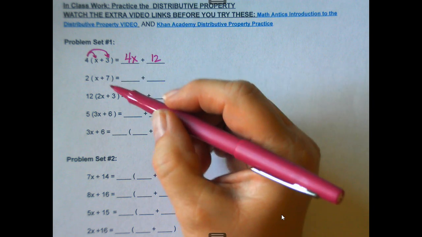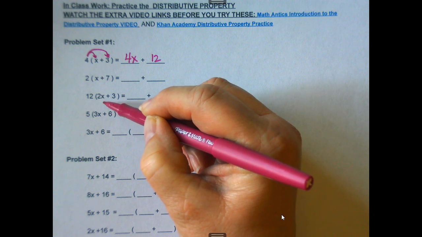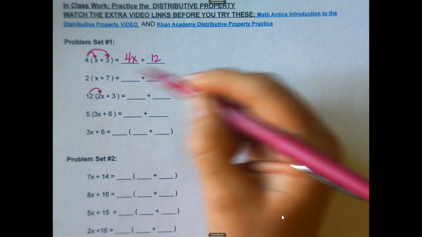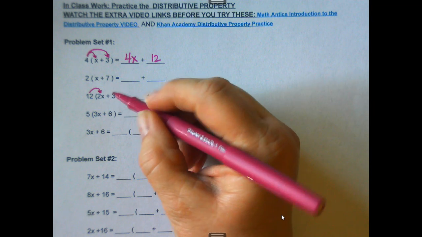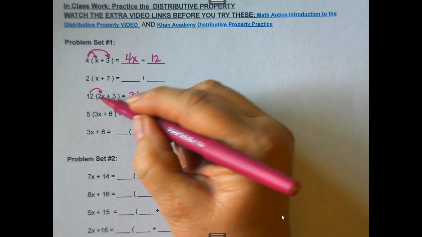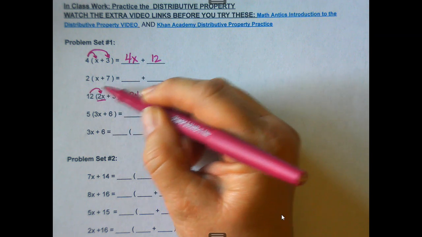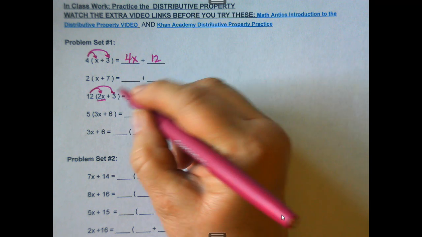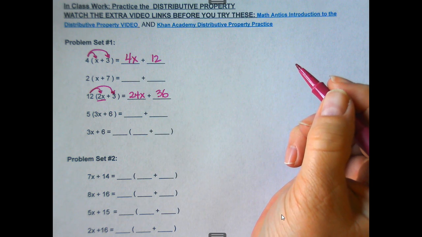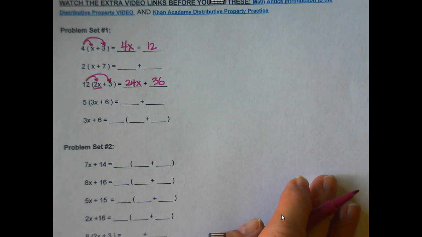The next one we're going to take a look at is this one here: 12 times the quantity of 2x plus 3. So again, I'm multiplying the 12 to the 2x. 12 times 2 is 24. And the x just comes along because that's part of this term right here. It's 2x that I started with. Then I multiply the 12 to the number 3, and 12 times 3 is 36. And again, remember, you're very welcome to use your multiplication table from lesson 124 if you have it with you.